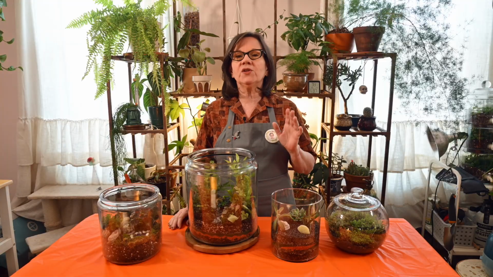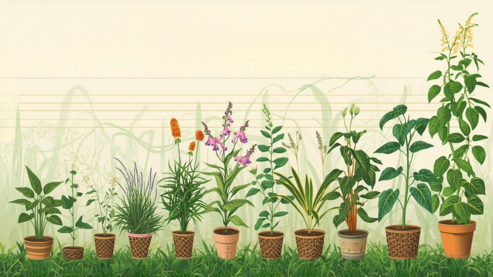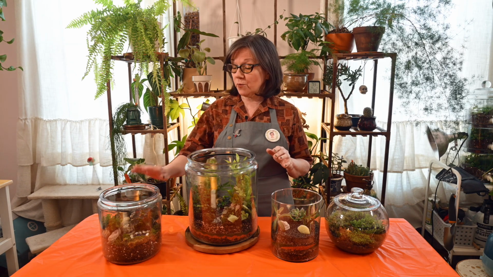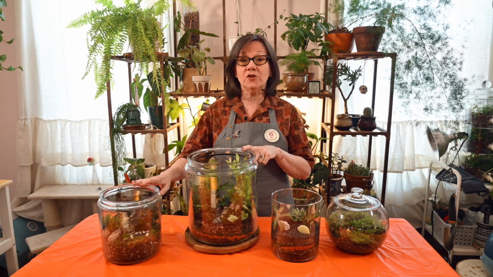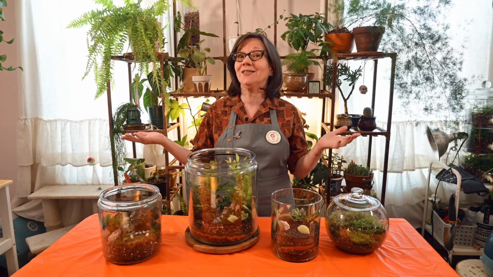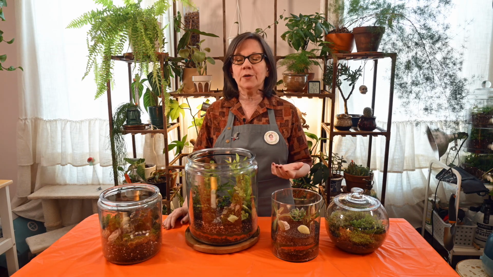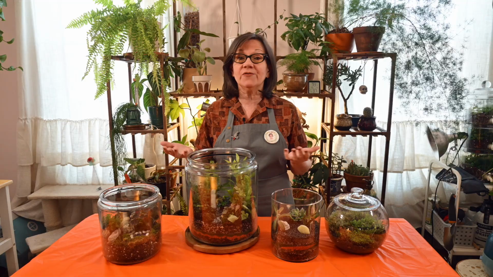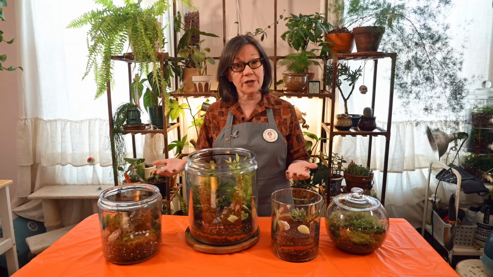You'll also need to look at mature plant height and width. That's why I had to move the ferns from my small terrarium into this larger one. They were too successful. So you want plants that either won't ever grow taller than the space inside your terrarium, or that grow slowly, so at least they can live in it for a few years before they outgrow it.